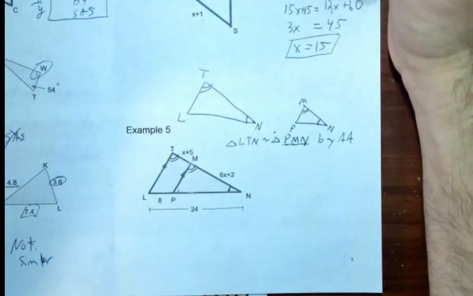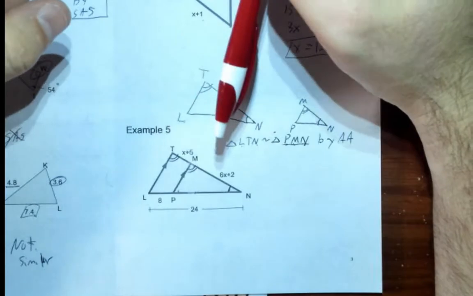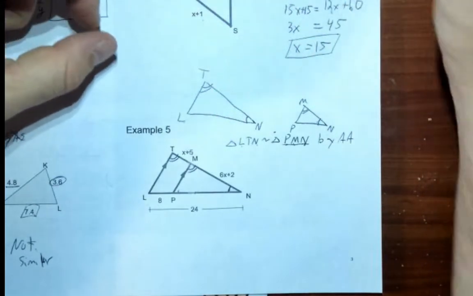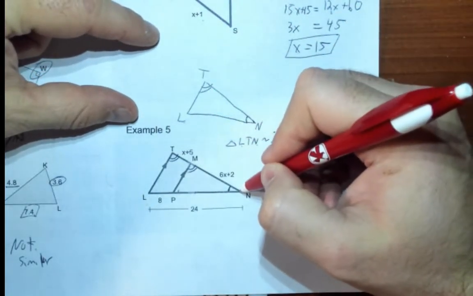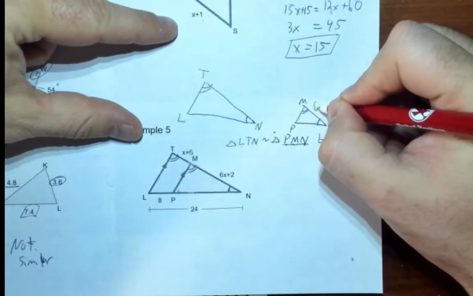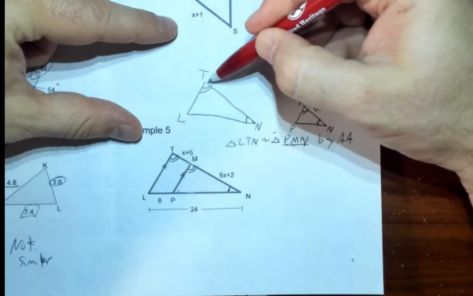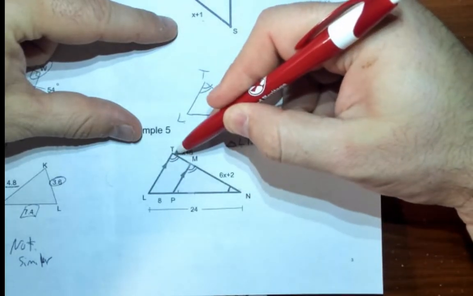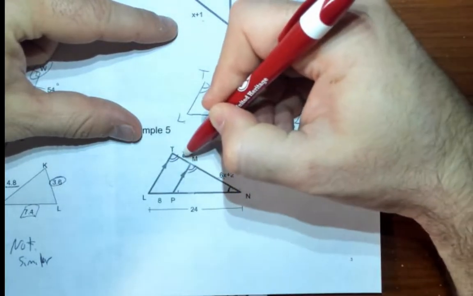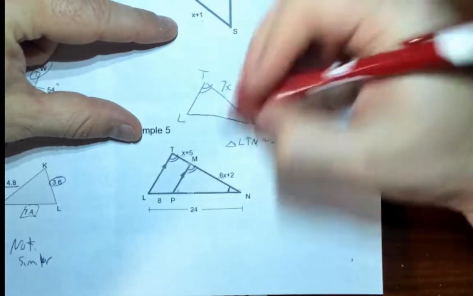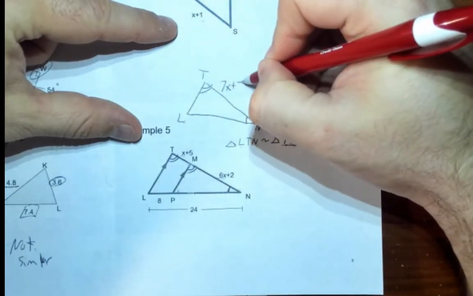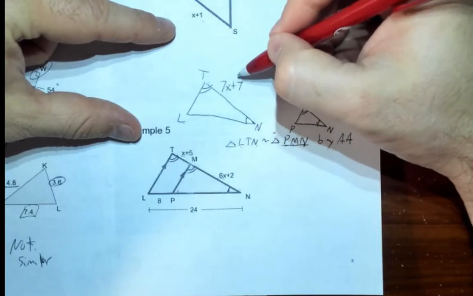Alright, now for solving for x. Let's go ahead and start filling in what we know. So this piece from N to M is 6x plus 2. Now, from N to T is this full distance, which means we've got 6x plus x is 7x. 2 plus 5 is plus 7. So this is 7x plus 7.